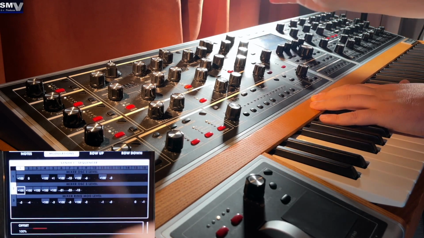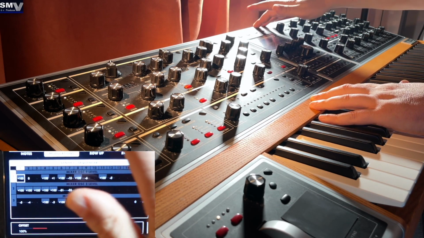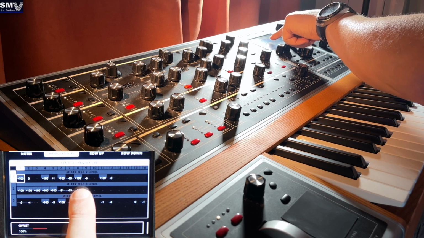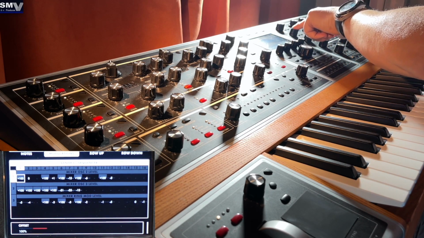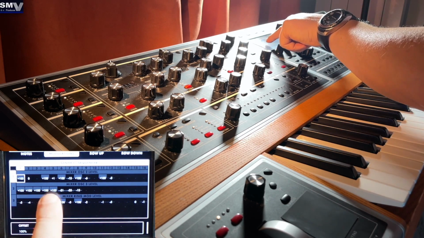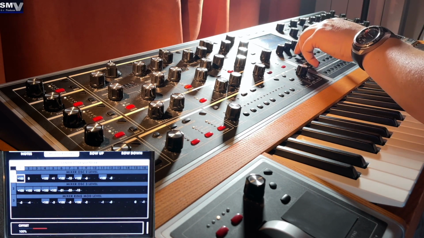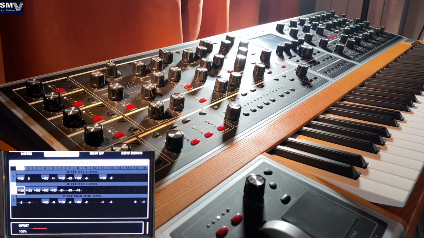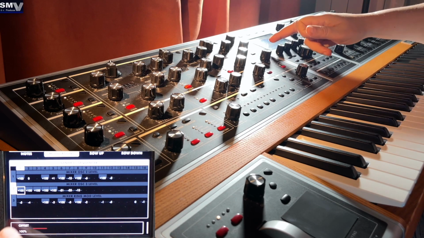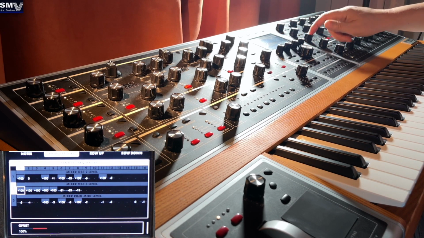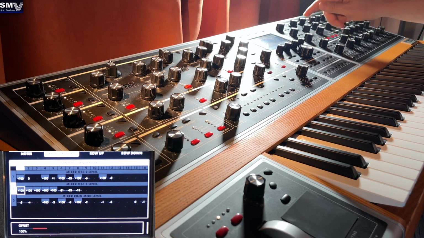But if we go on modulations, you can see that the first row is controlling the mixer, and in particular the oscillator number 2 level. So this oscillator will play only when you see 100% here. If we go on the other row, we will see that there are only 5 notes playing, and it's controlling the oscillator number 3 level. So this oscillator will play only the first 5 notes.